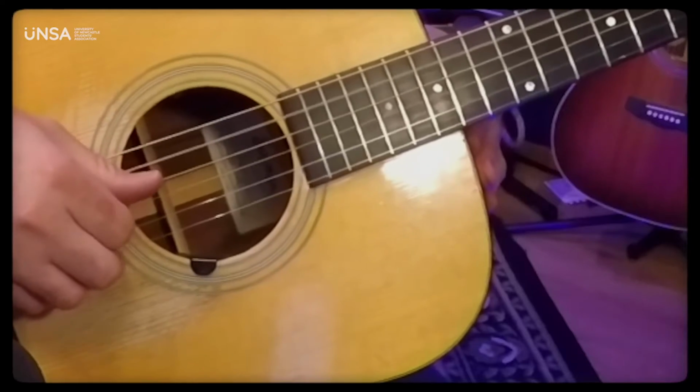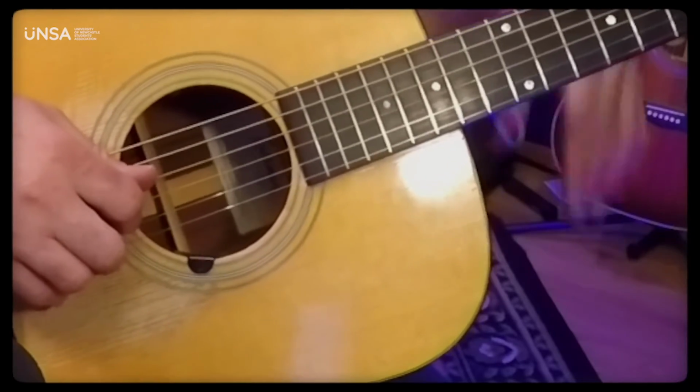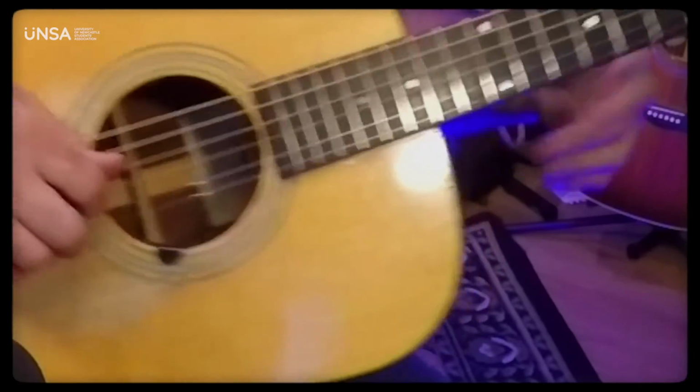So this is just going to repeat around and around. I always bang on about how important it is to get the count. Make sure you're counting it. 1 and 2 and 3 and 4 and. Because every time that 1 comes around, we're going to be on a new chord. 1 and 2 and 3 and 4 and.